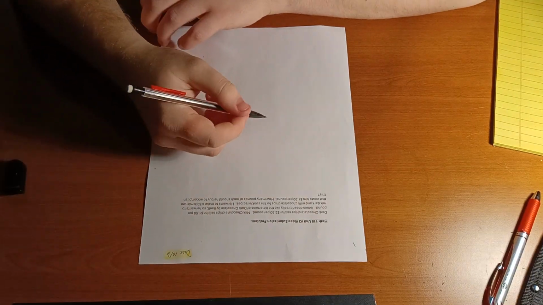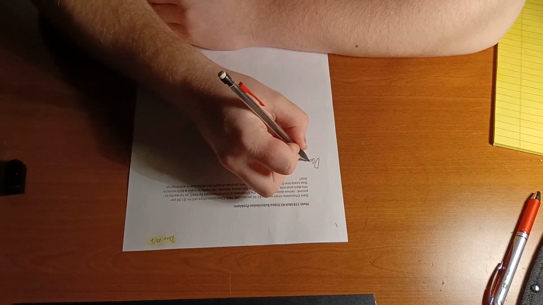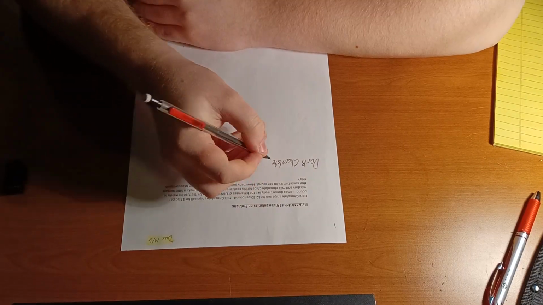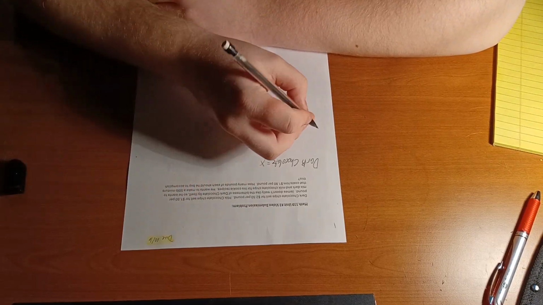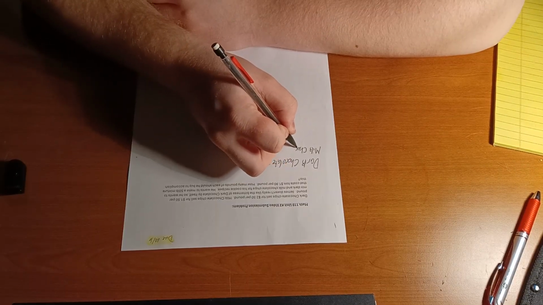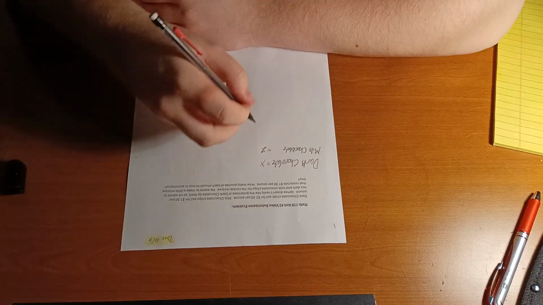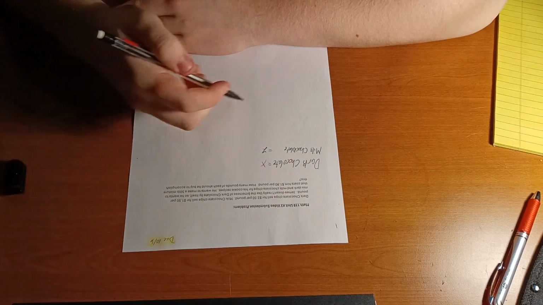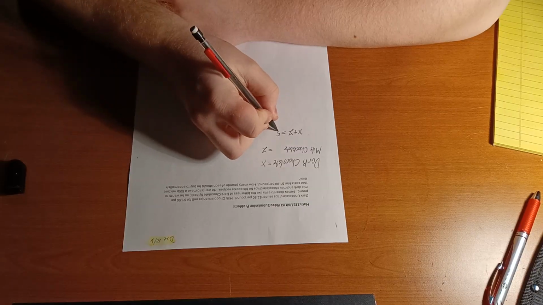So first we're going to make x and y equal how many pounds of chocolate for each kind. So we're going to make dark chocolate equal x, and milk chocolate equal y. And we know that the pound mixture adds up to 50. So it's going to be x plus y equals 50.